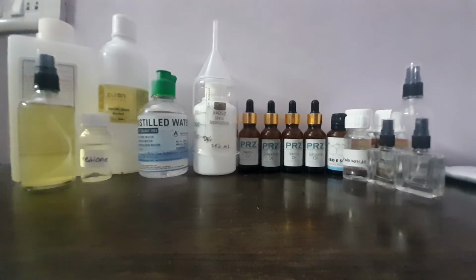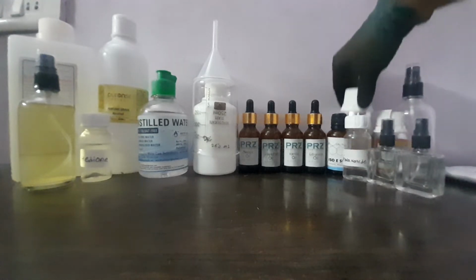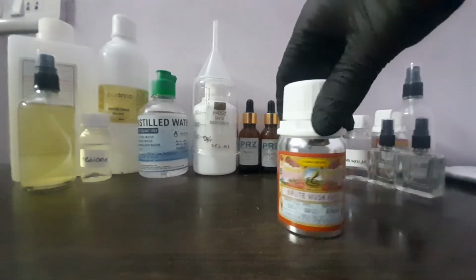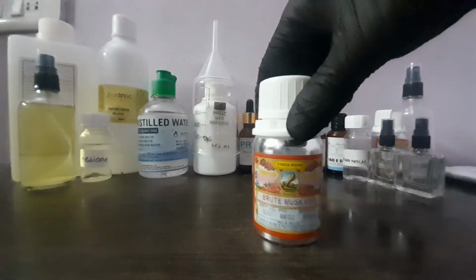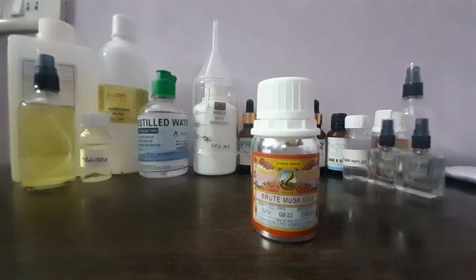Now, moving on, we have the infamous fragrance oils. Here, for example, I have this Brute Musk fragrance oil by this brand. Now, what are fragrance oils? There's a lot of confusion surrounding fragrance oils, and I want to clear all of the confusion here. So, what fragrance oils are? They are, first of all, totally synthetic. There's absolutely nothing natural about fragrance oils.